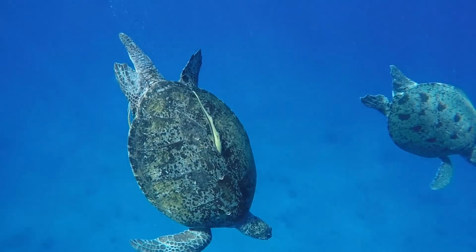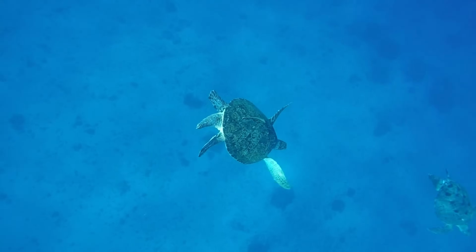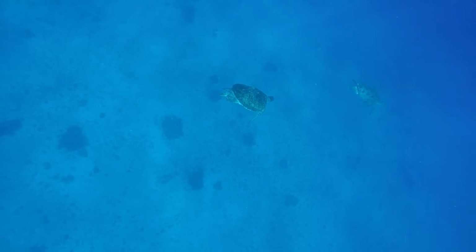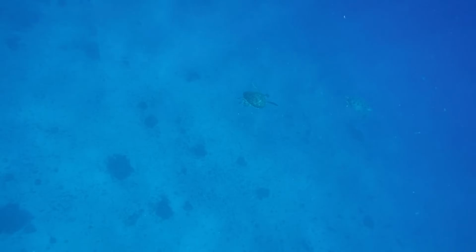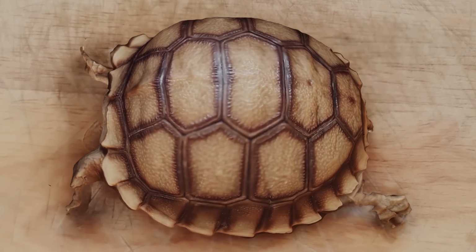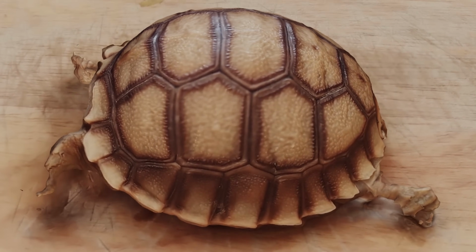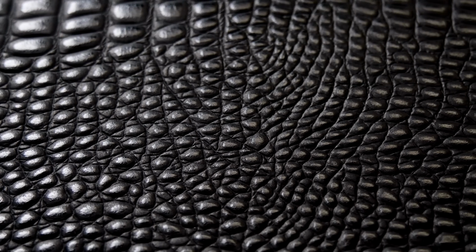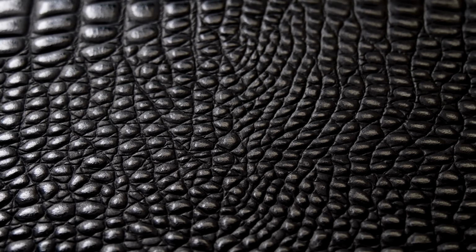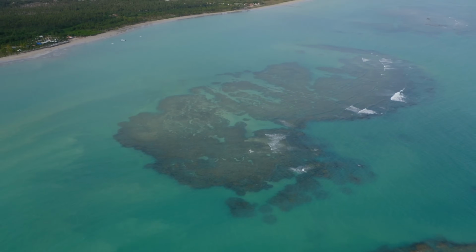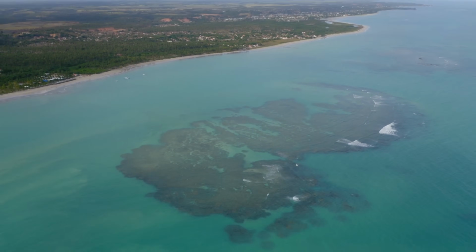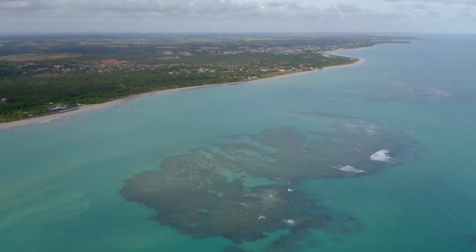Number 4, the leatherback sea turtle. These guys are the largest of the sea turtles and can weigh over 2,000 pounds. Their shells don't look like the hard shells most turtles have. Instead, their shells are made of leather-like skin. They're mostly found in tropical oceans around the world, and they're especially common in the waters near the equator.